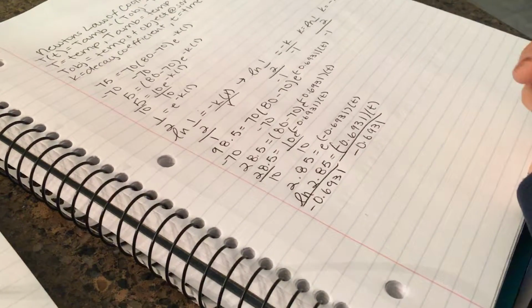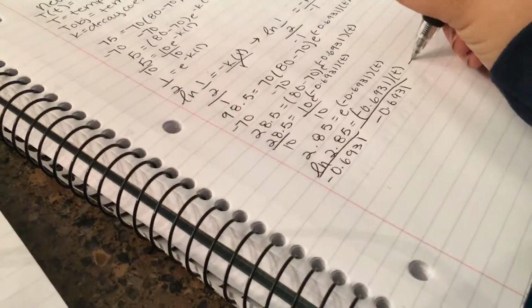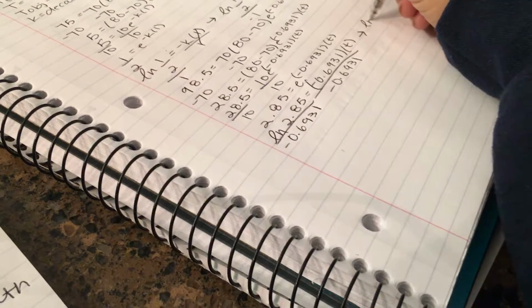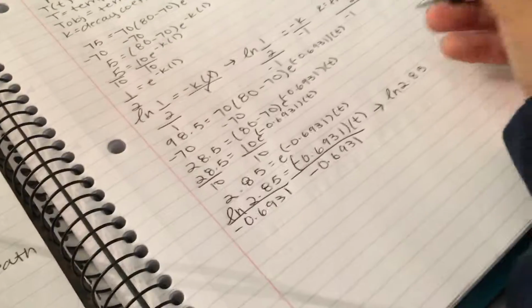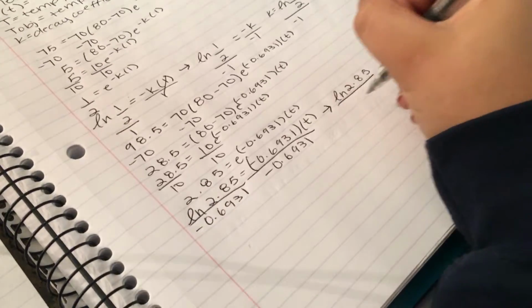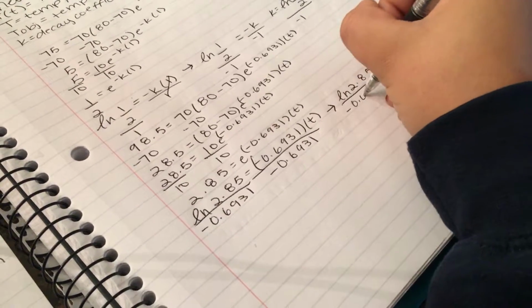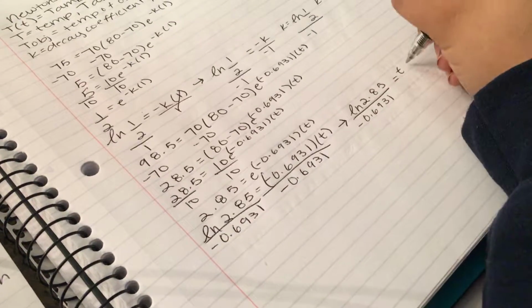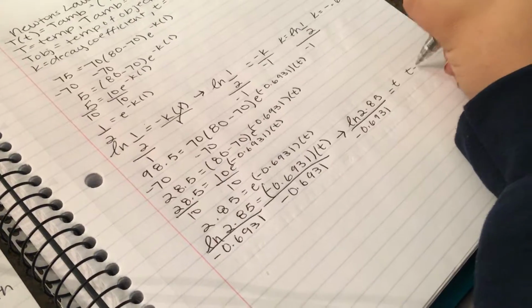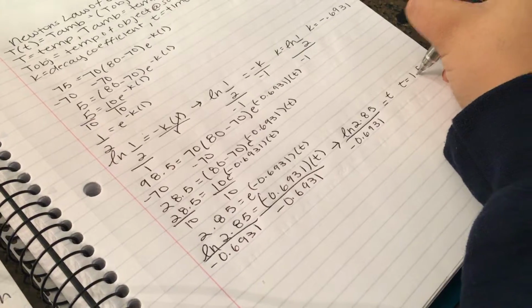And you are then given ln 2.85 divided by 0.6931 equals t. And then when you put that into a calculator, you're given t equals 1.5.